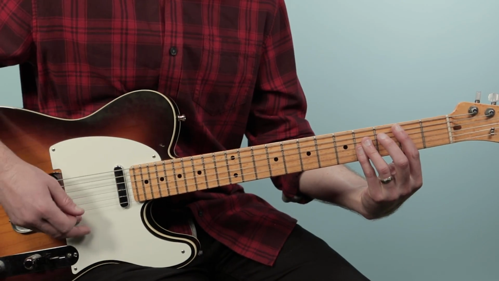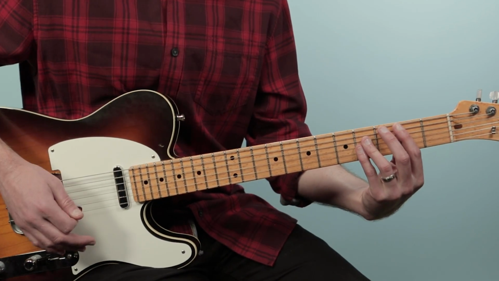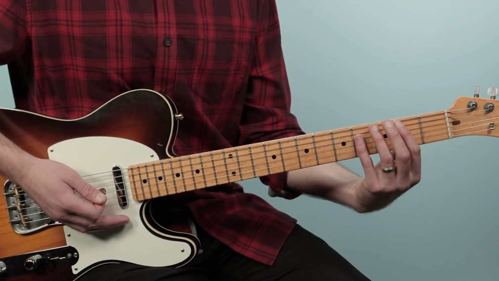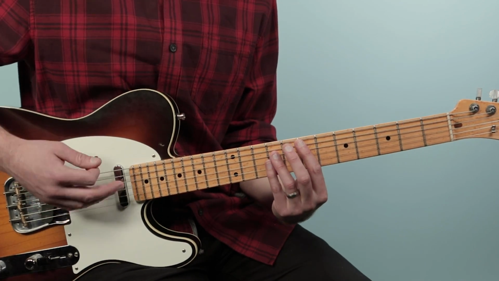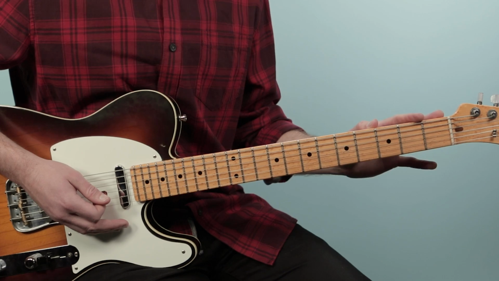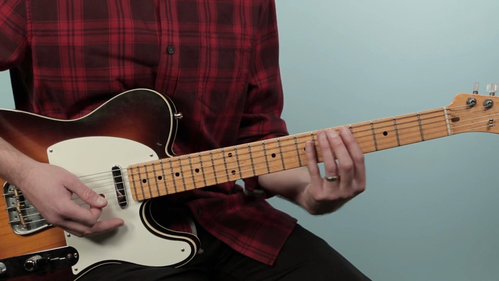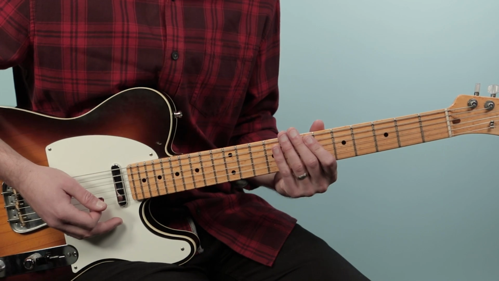2 and 3 and 4. Now for Clapton, just bring it up to the 7th fret, right? It's the same chords, and this is the beautiful thing about a progression like this and just being a guitar player, is you can just slide these things around. You could do it in any key.